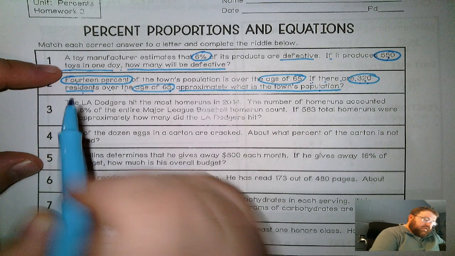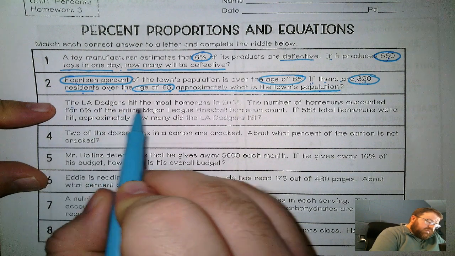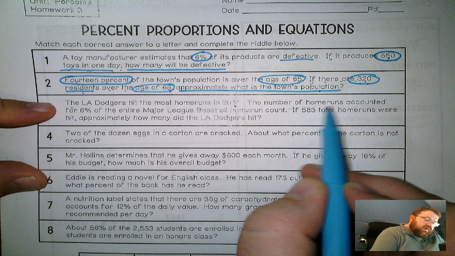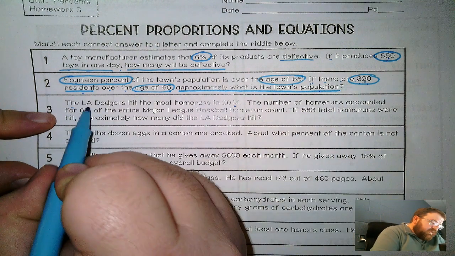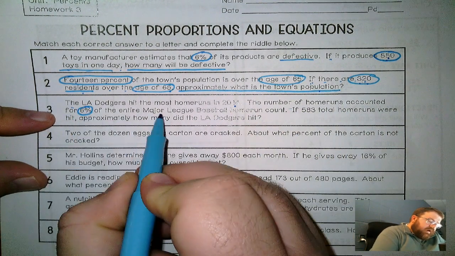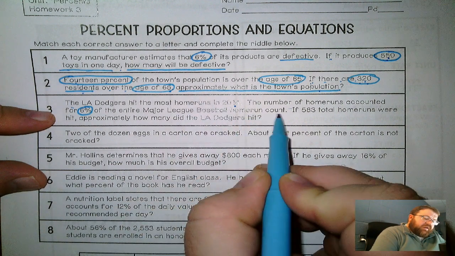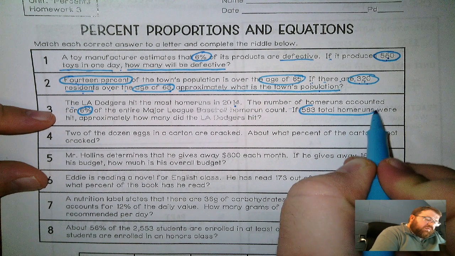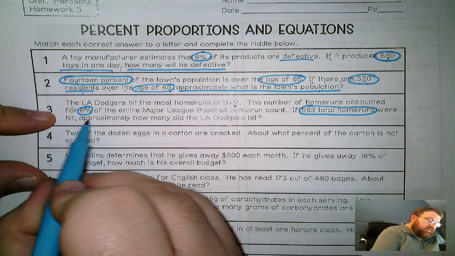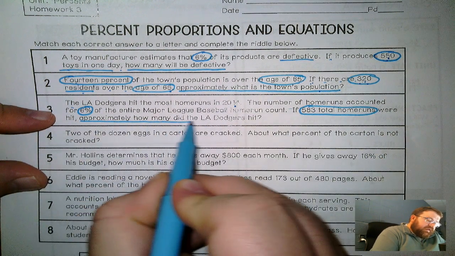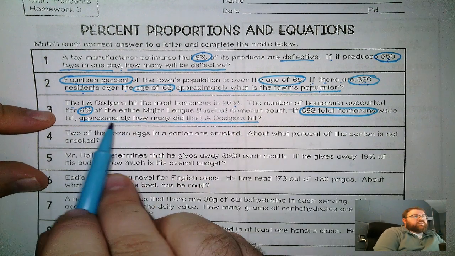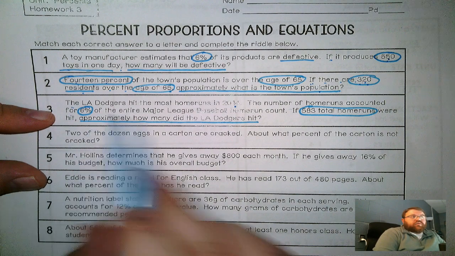Number 3. Number 3 says the LA Dodgers hit the most home runs in 2014. The number of home runs accounted for 6% of the entire Major League Baseball home run count. If 583 total home runs were hit, approximately how many did the LA Dodgers hit? So again, we have gone through and used cubes, circled our numbers, underlined our questions.